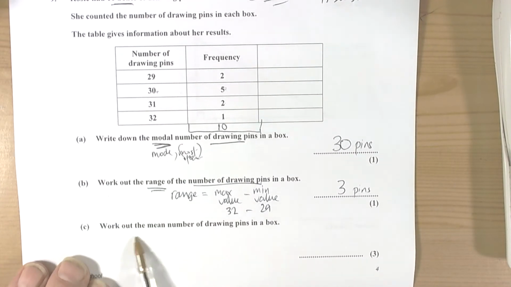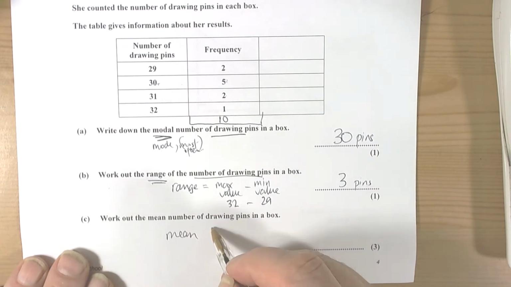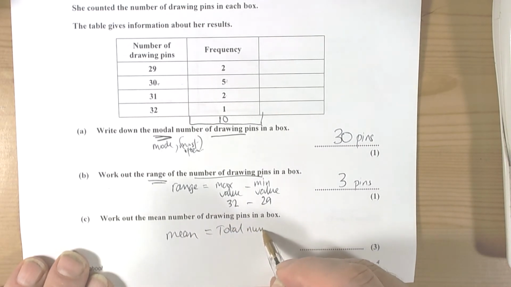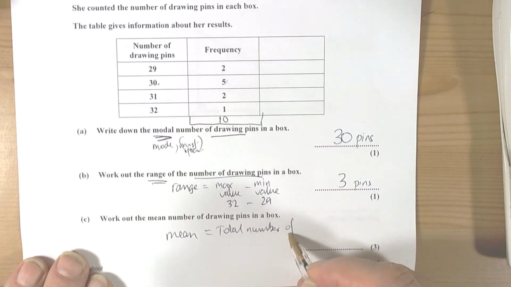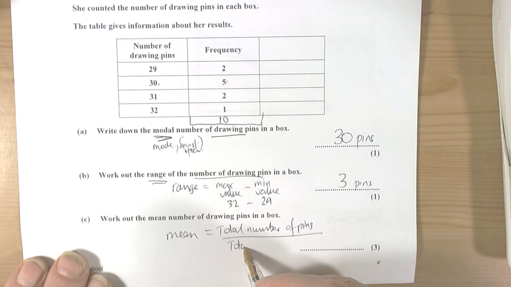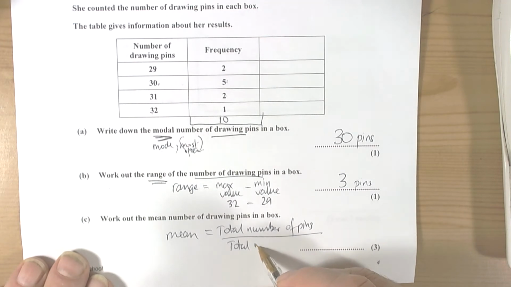It then says work out the mean number of drawing pins. Well, just like the previous question, the mean is going to be the total number of pins, because this is about drawing pins. So we need the total number of pins, and we need to then divide by the total number of boxes, because it's about mean average per box. So we need the total number of boxes.